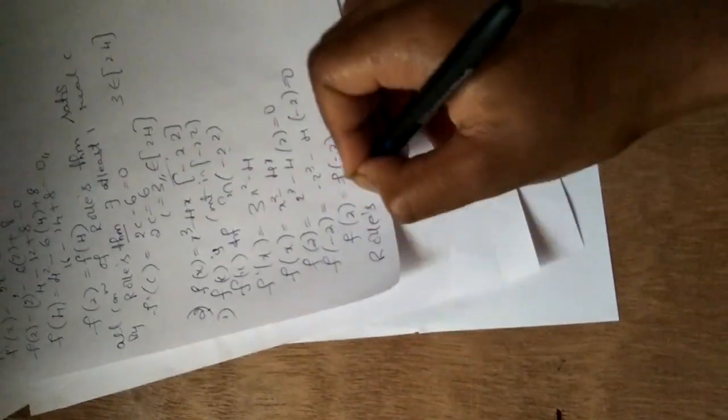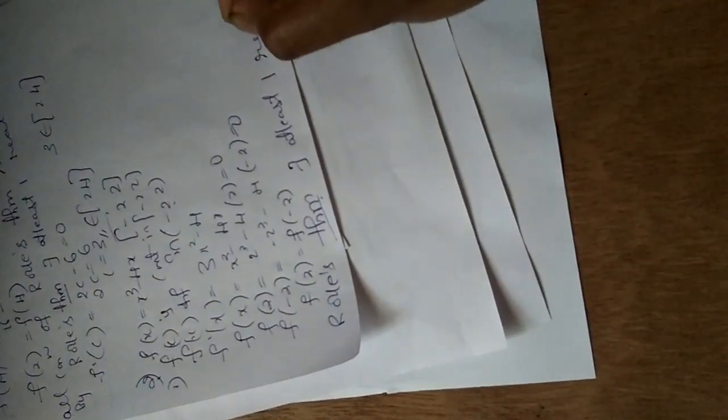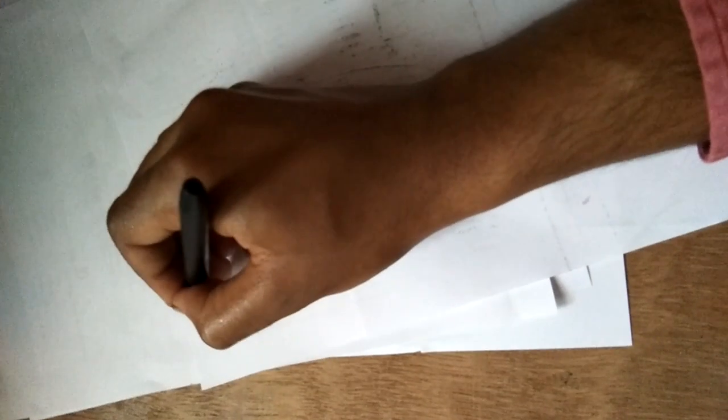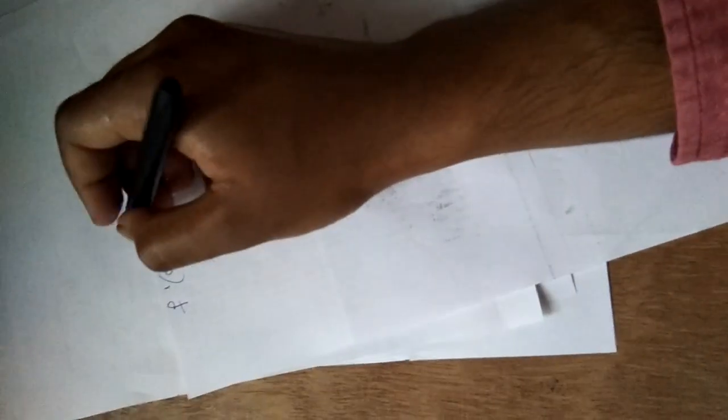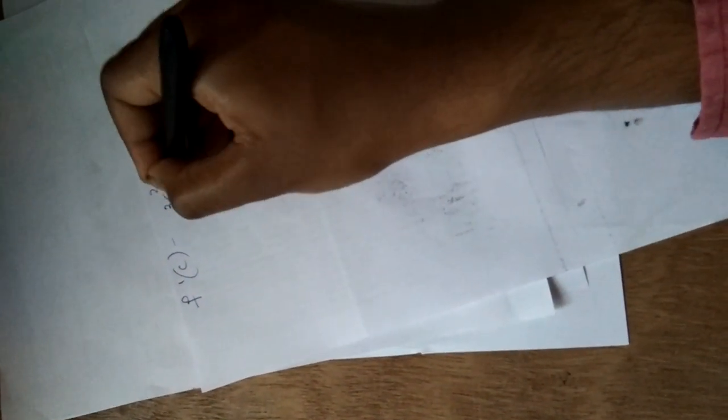By Rolle's theorem, all conditions are satisfied. By Rolle's theorem, there exists at least one real c. So f dash of c you get as 3c square minus 4. So 3c square is equal to 4, c square is equal to 4 by 3. c is equal to plus or minus root of 4 by 3, that is plus or minus 2 by root 3. So that is in between minus 2 and plus 2.